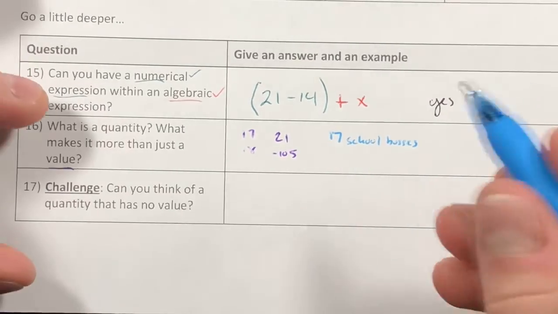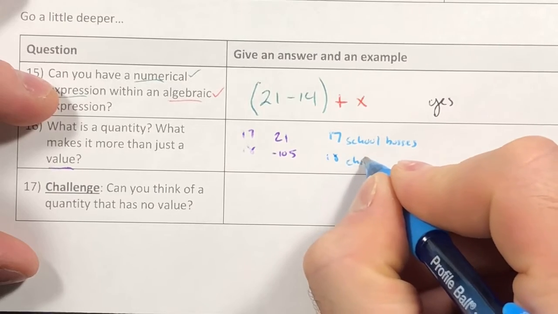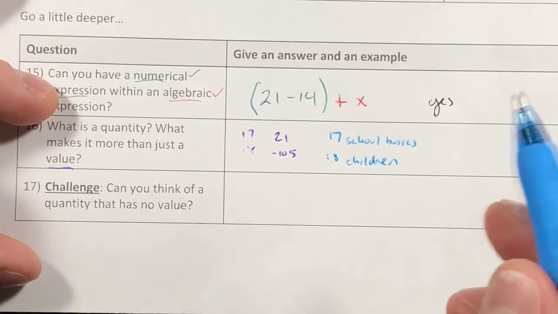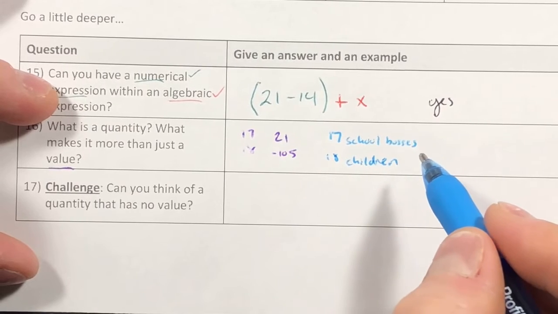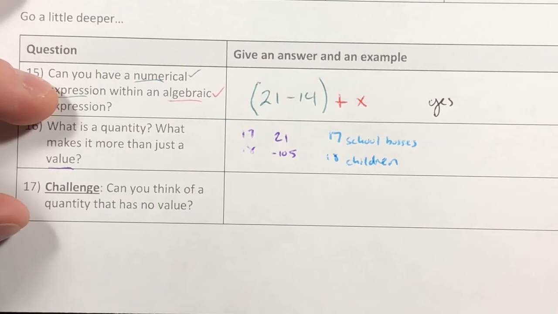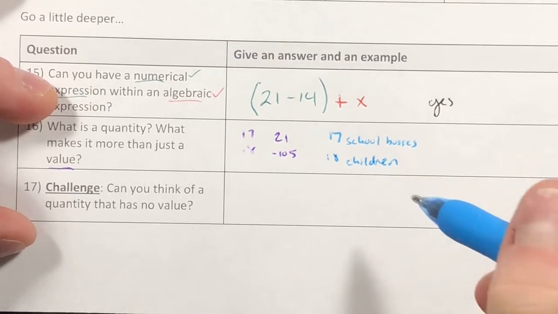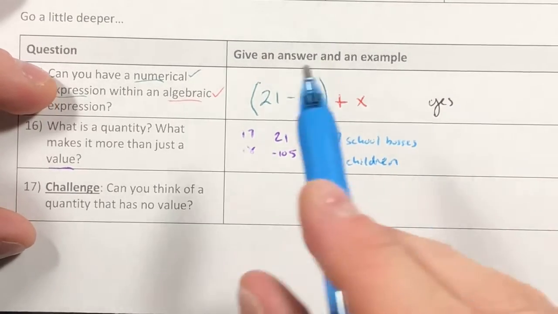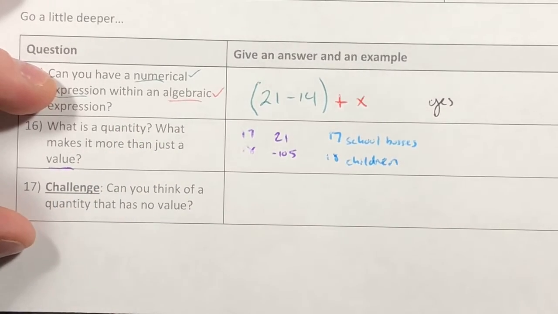So another quantity would be, let's say, 18 children. This is something where if you got an answer like 18.5, you definitely couldn't have half of that. Maybe for a school bus, I could say, well, how much can I recycle the school buses for? 18 and a half children, I can't do a half child. But yeah, so a quantity is a value given some sort of perspective or reference point.